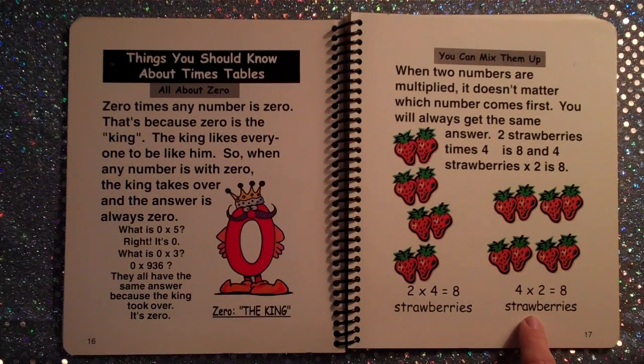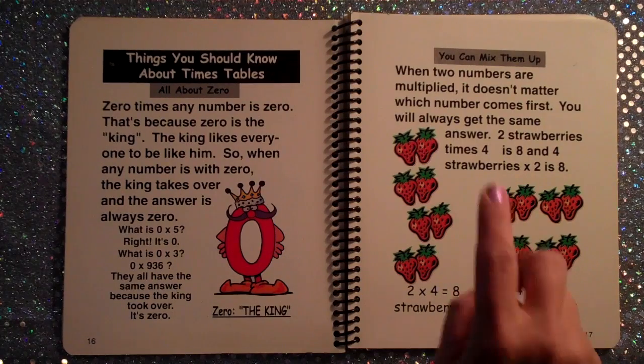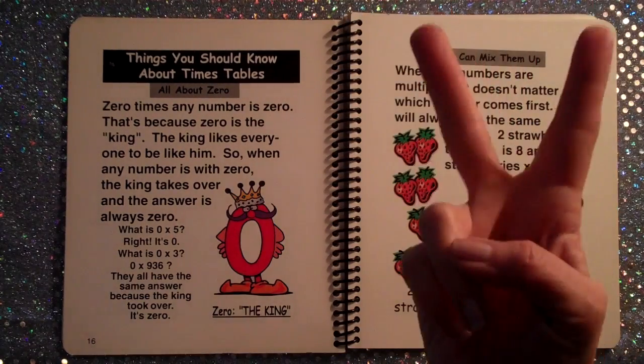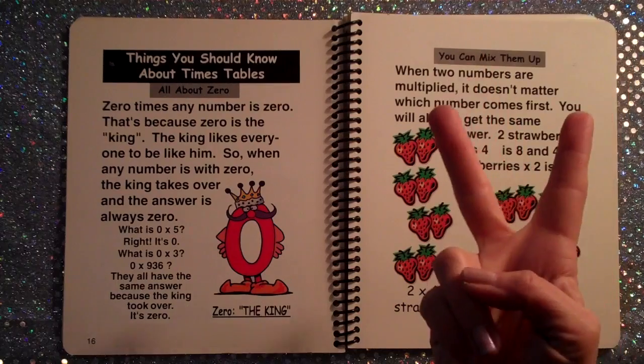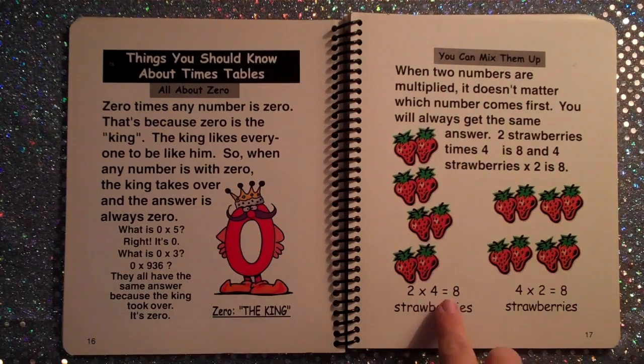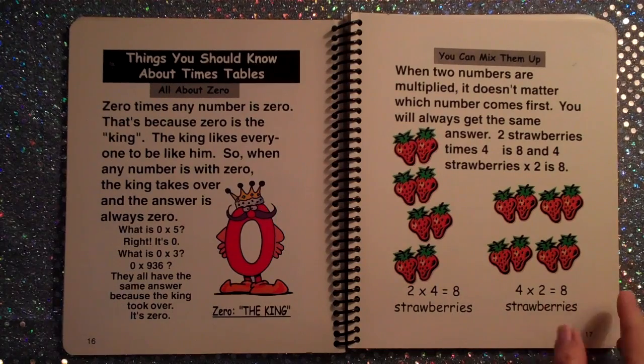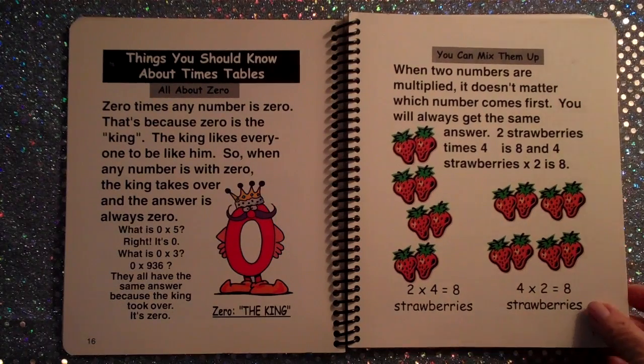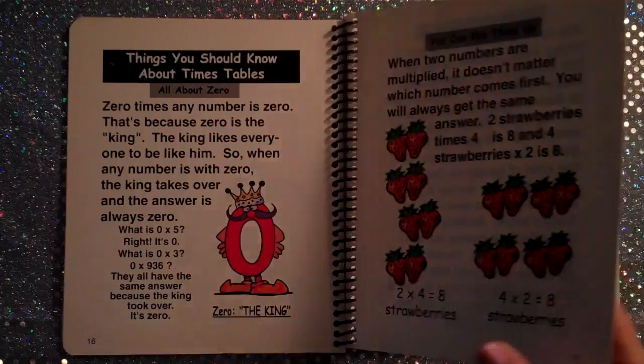That is called the commutative property of multiplication. The order in which you multiply two numbers does not matter. You get the same answer. 2 times 4 is 8. 4 times 2 is 8. Commutative property of multiplication.